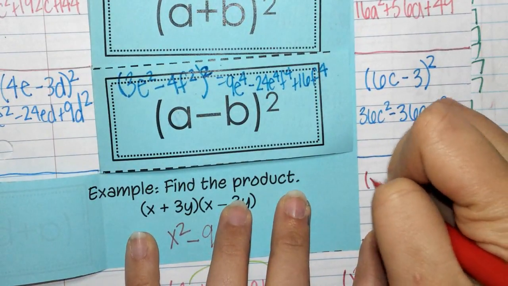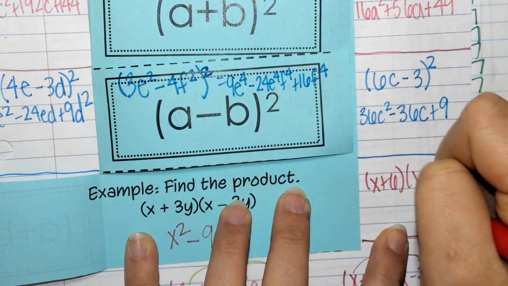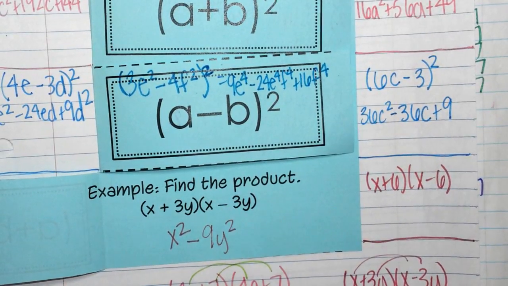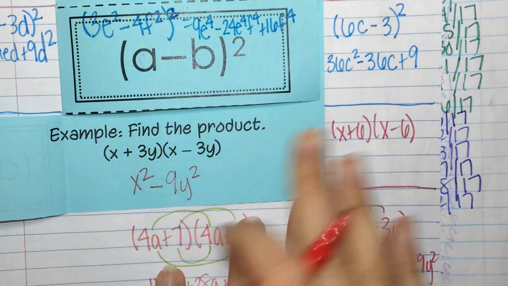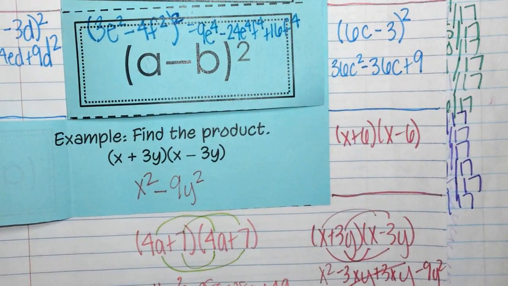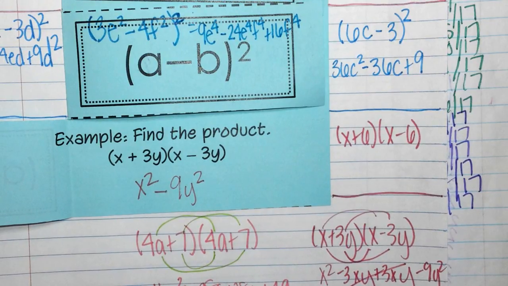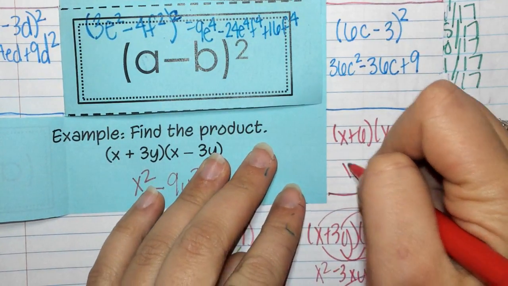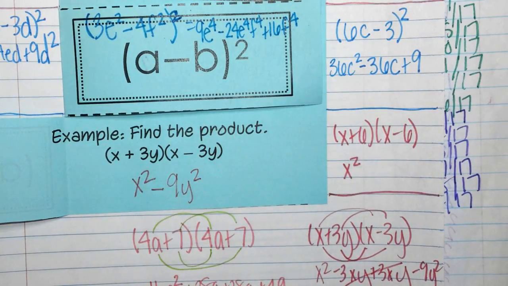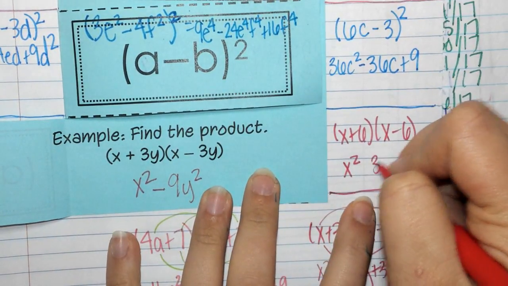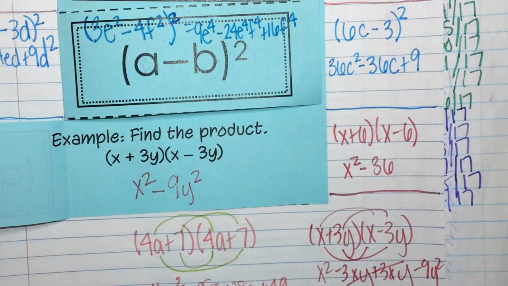So if I have x plus 6 times x minus 6, we're doing this one together, so we need to write it down. Alright, so first, our a is x, so you square it, you get x squared. Our b is 6, you square it, you get 36. Then you subtract.